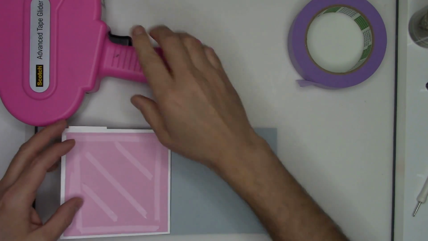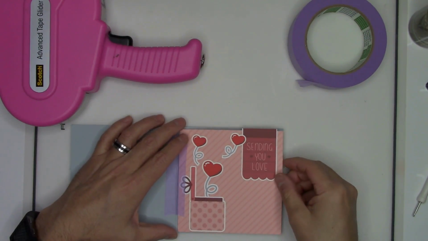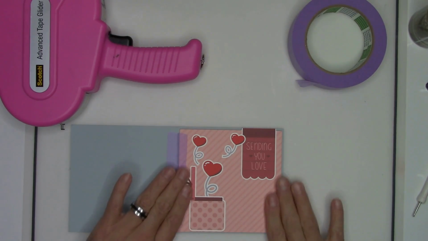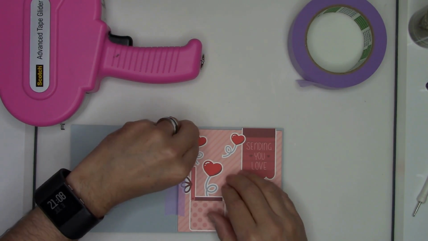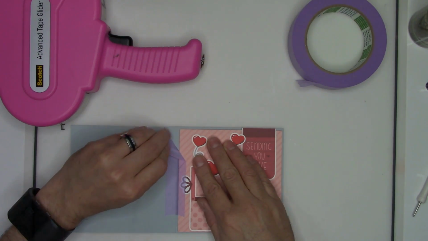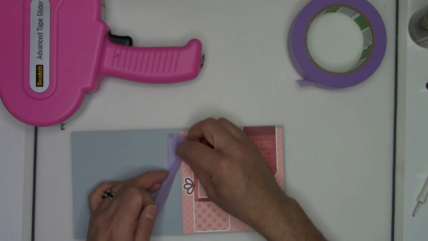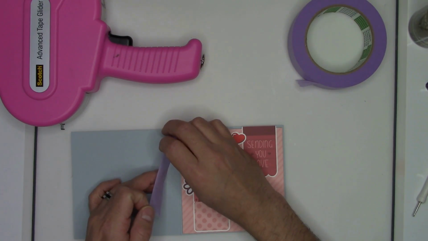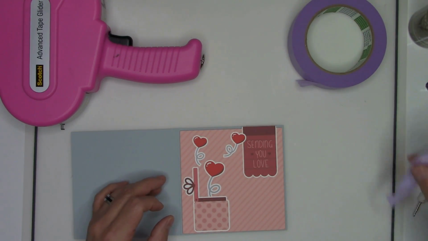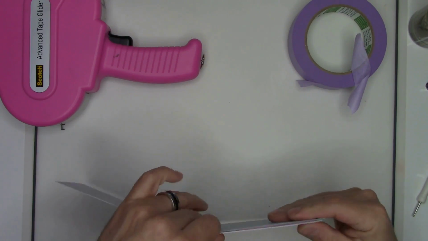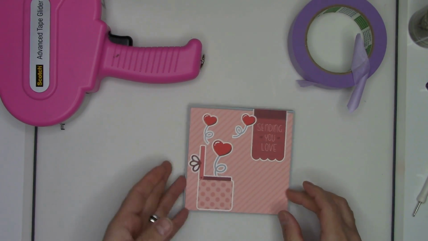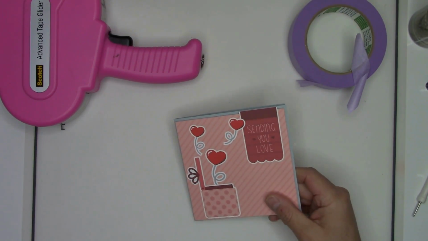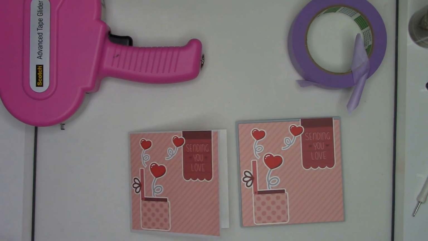I'm using my ATG gun here. Add tape to the back of that foam tape and flip it over again, and there you have it. Your front panel is correctly positioned. I'm not very good at centering panels, so this has worked great for me. Now be very careful when removing the low-tack tape, because even though it's very low tack, it could remove some of the printing.